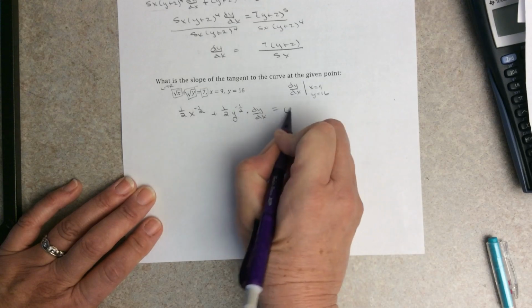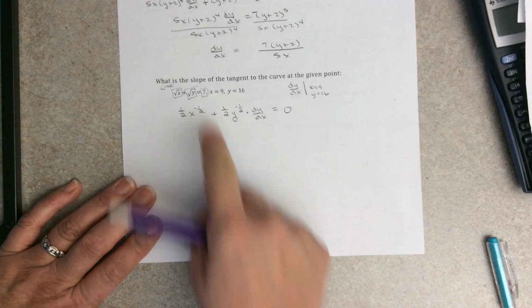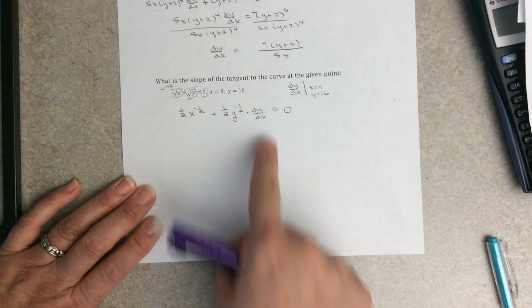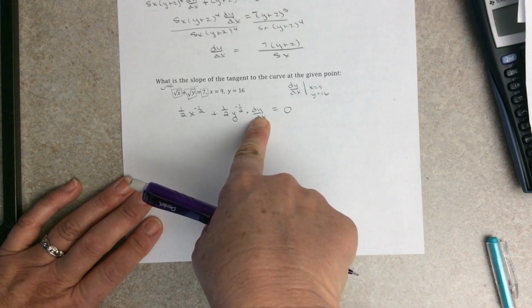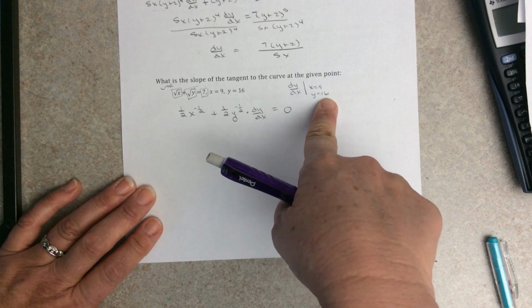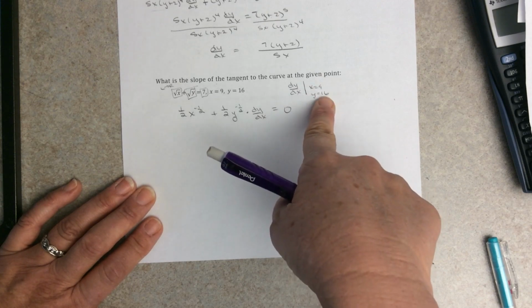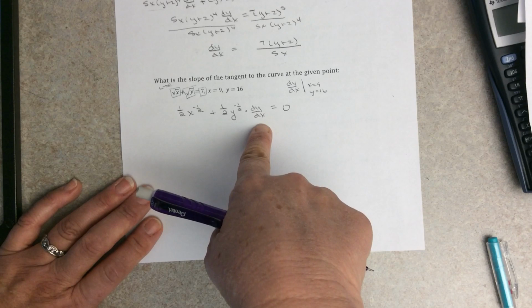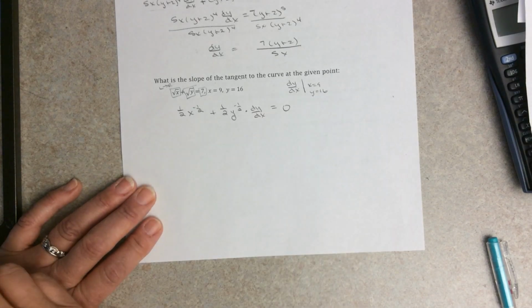And that's supposed to equal 0, the derivative of 7. So now I can solve for dy/dx, and then I can plug my 9 and my 16 in. Or I can plug my 9 and my 16 in and then solve for dy/dx. I can do it either way.